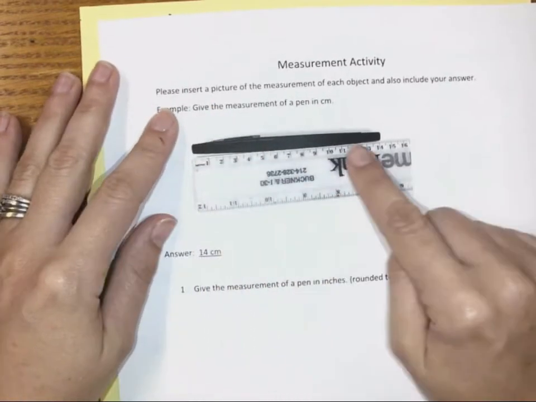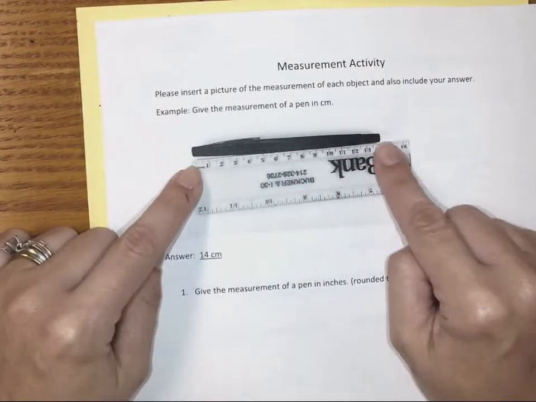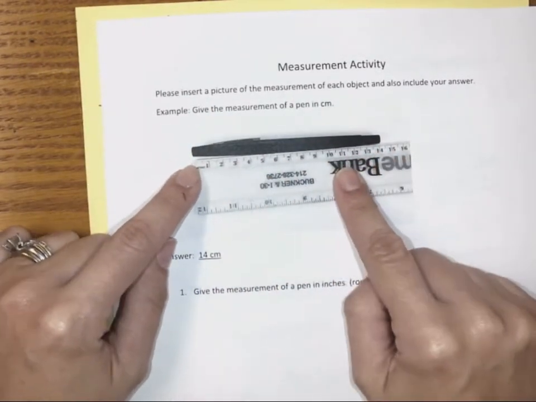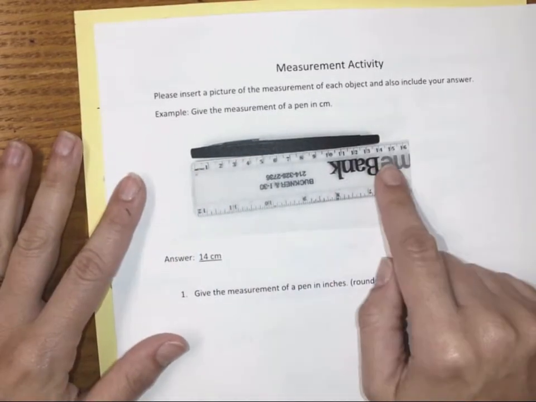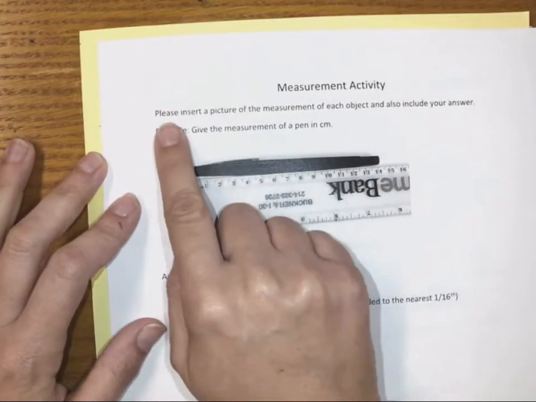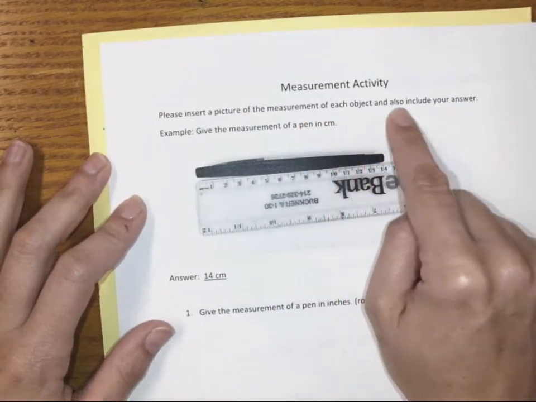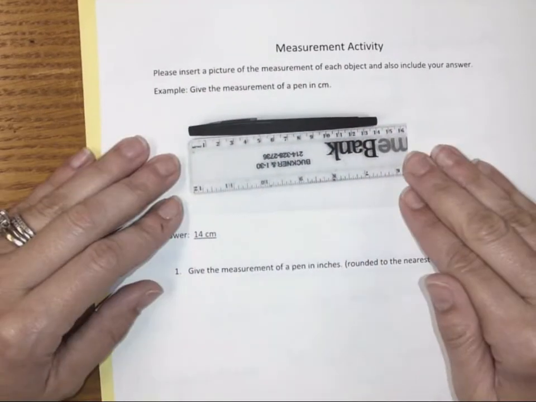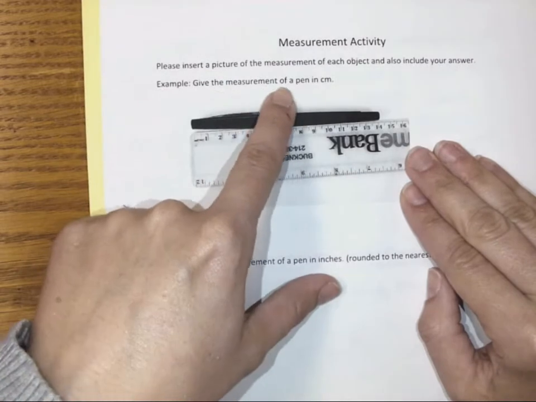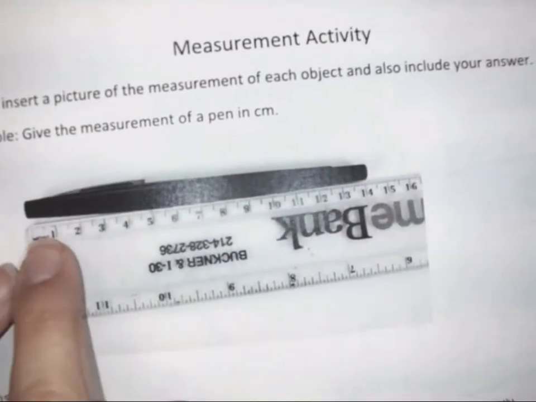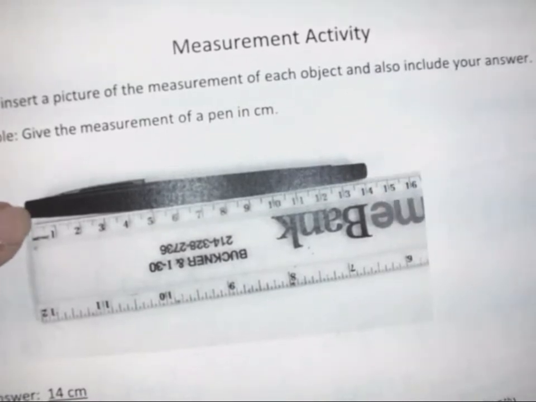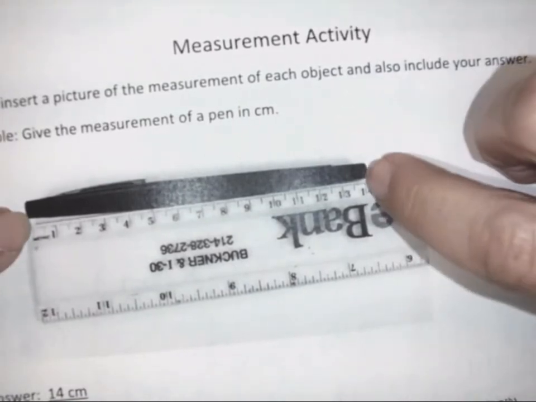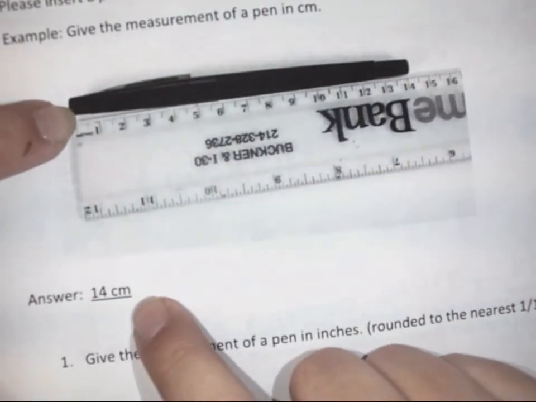I want you to take a picture of your measurement with your ruler, because your pen might be smaller than my pen. I just need to make sure that you know how to measure. It says insert a picture of the measurement of each object, also include your answer. So I wanted to measure a pen in centimeters. If you'll notice, I put a pen on a piece of paper. I put my ruler up against it. You can see I started at 0. This was a different ruler than the one I've been using. Started at 0, ends at 14. So my answer was 14 centimeters.